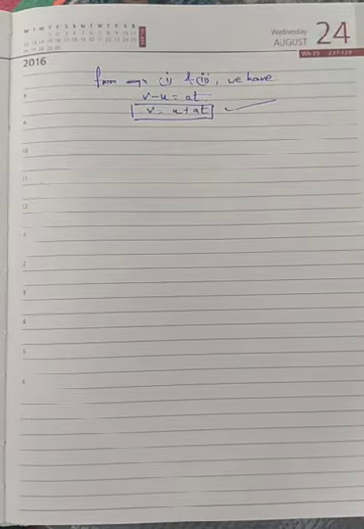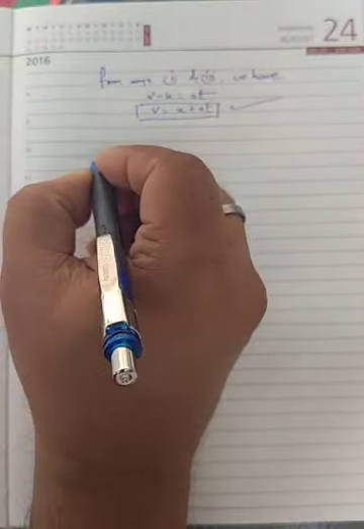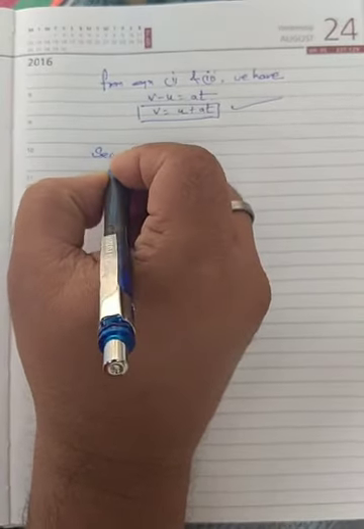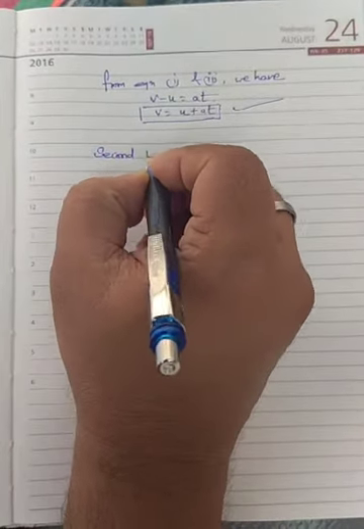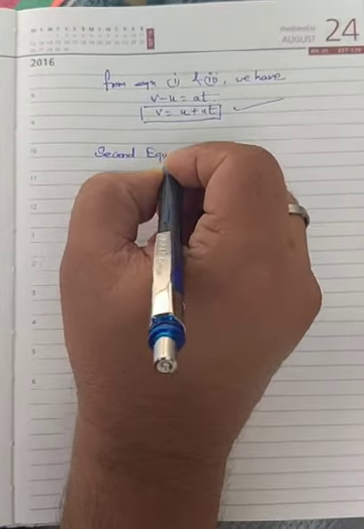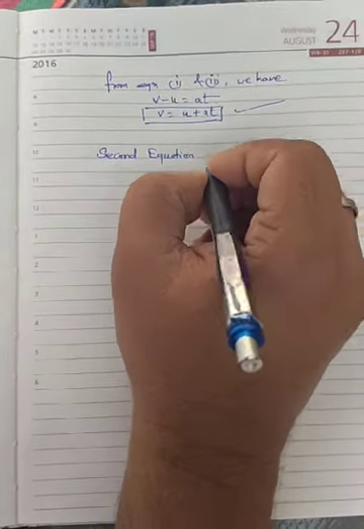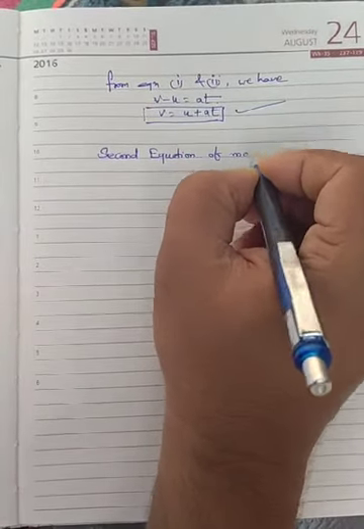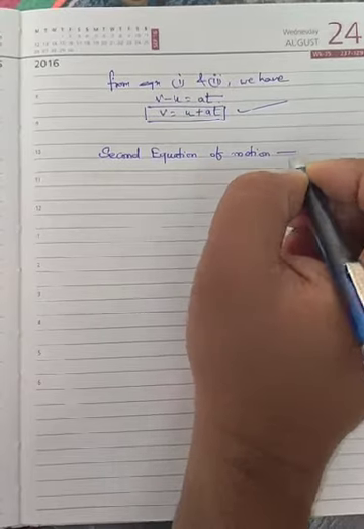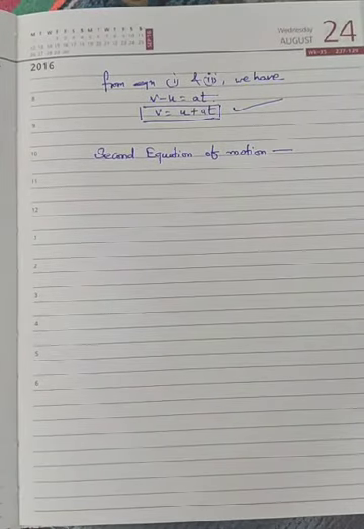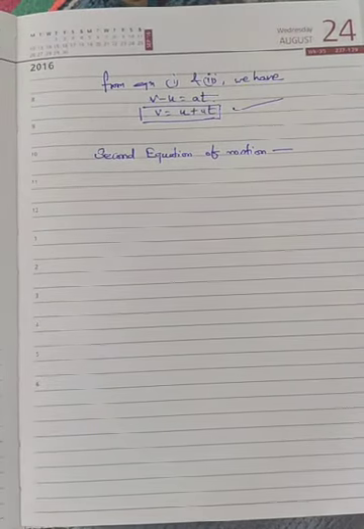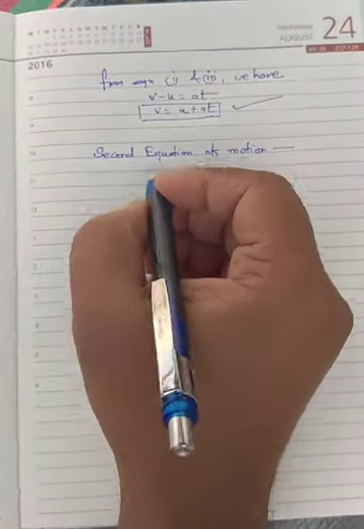First equation of motion. Now let us discuss the second equation of motion. What is the second equation of motion?